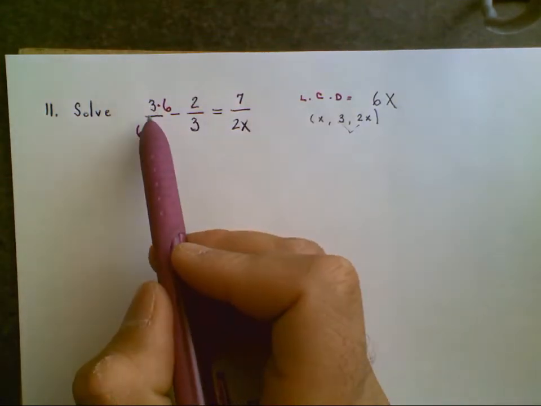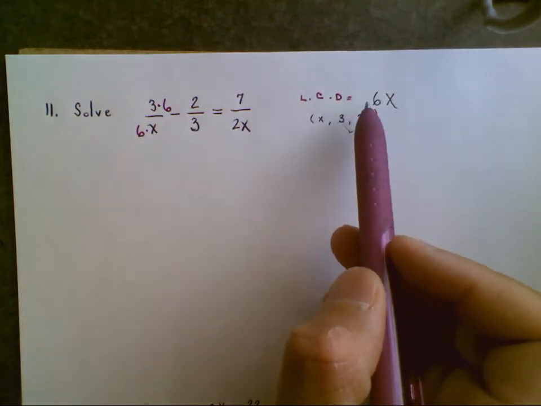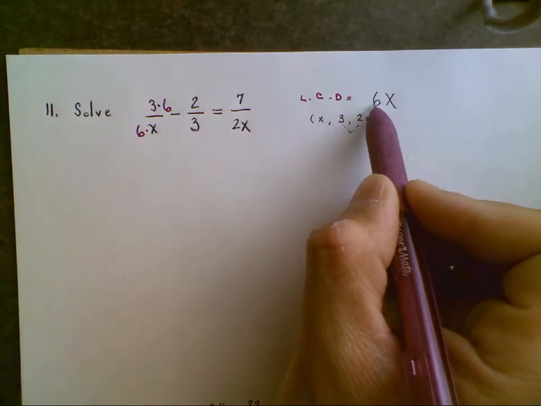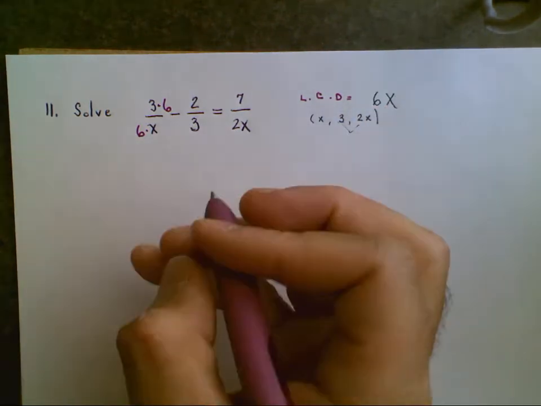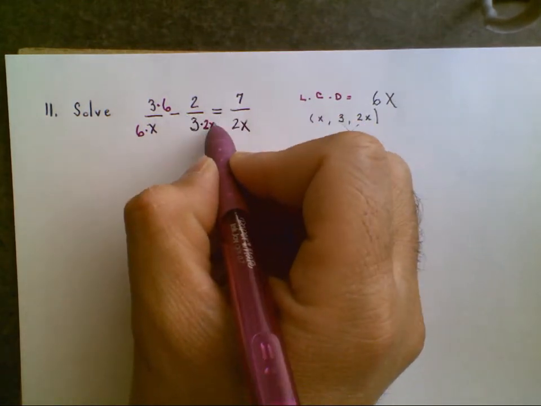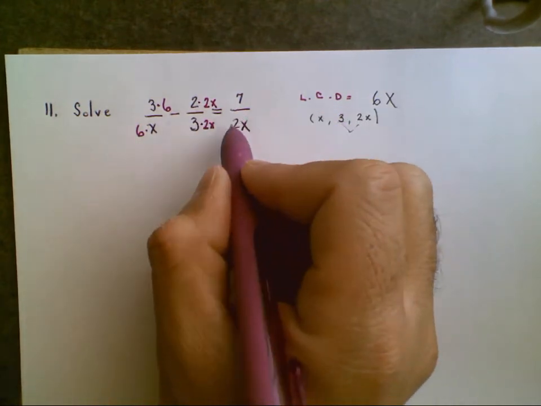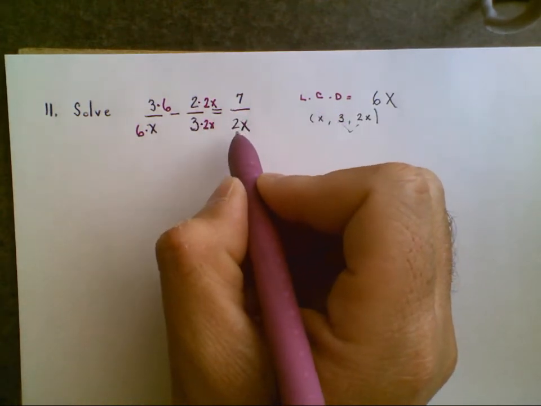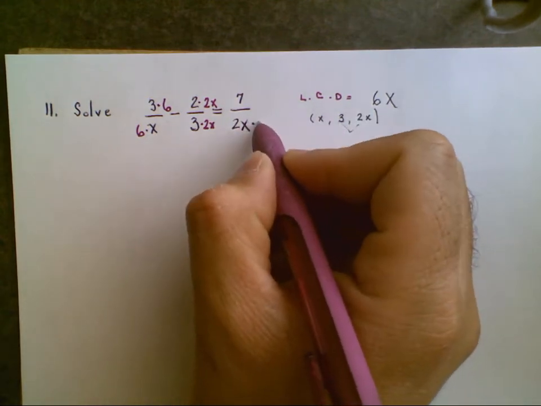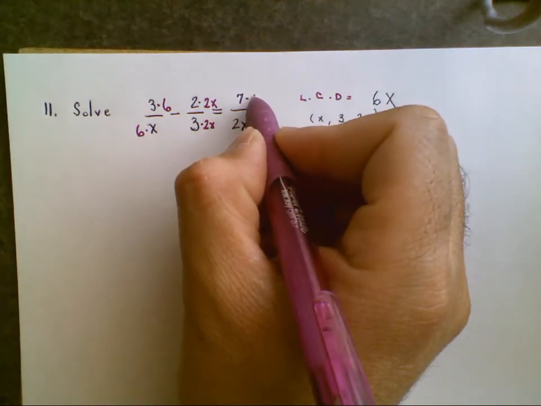Remember, every one of the elements needs to match the least common denominator. So I have 3. Which number do I need to multiply to become 6x? So 3 times 2x, but not only the denominator, also the numerator. Okay, and let's do the last one. So I have 2x. Which number do I need to multiply the denominator by to become 6x? So I need to multiply by 3, not only the denominator, but also the numerator.